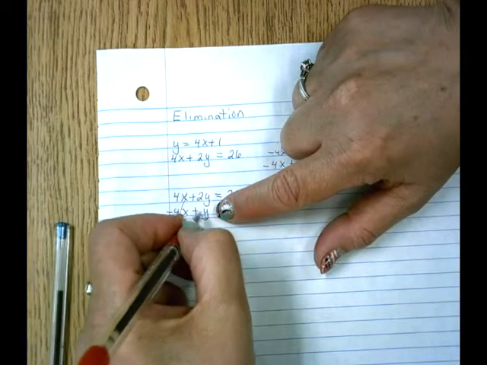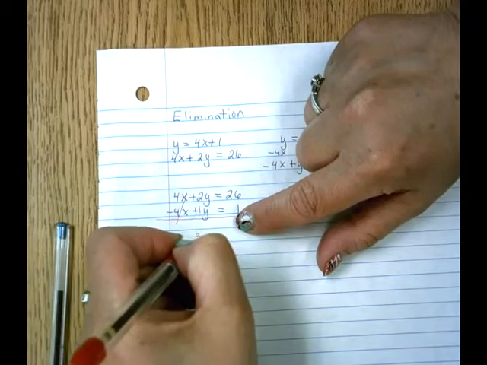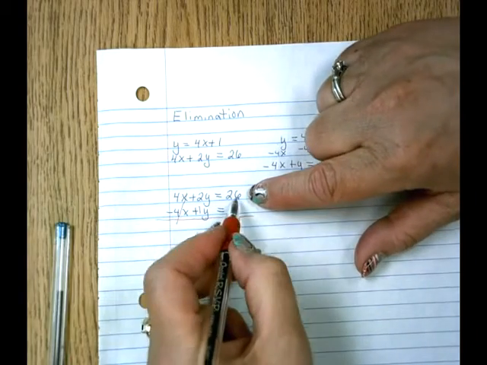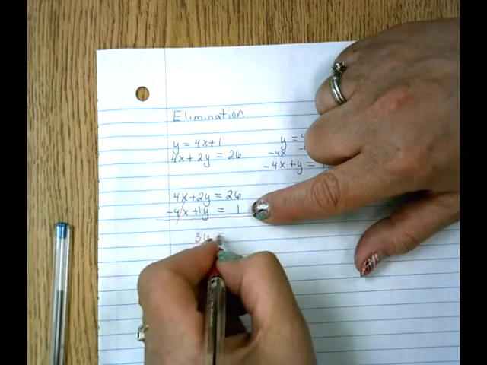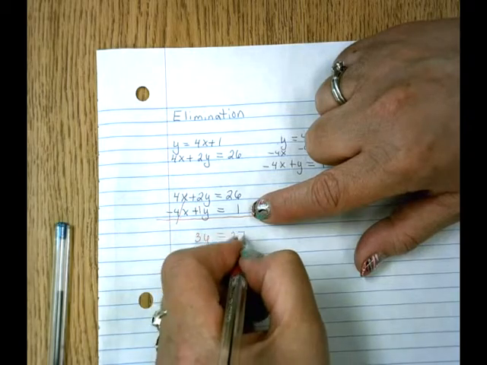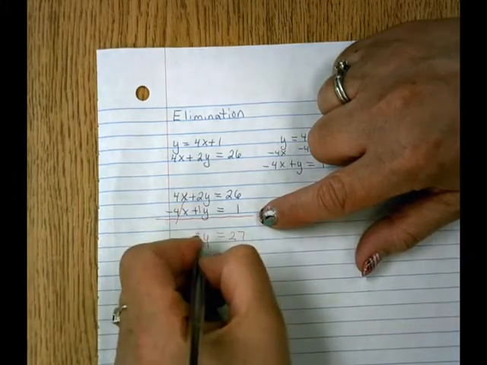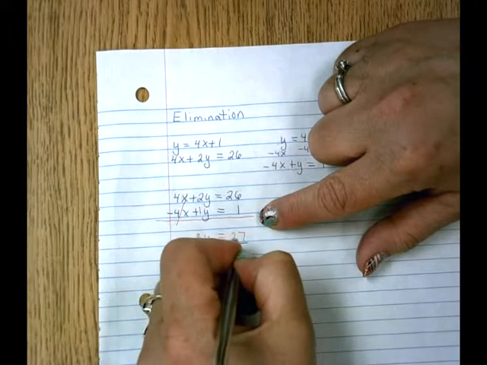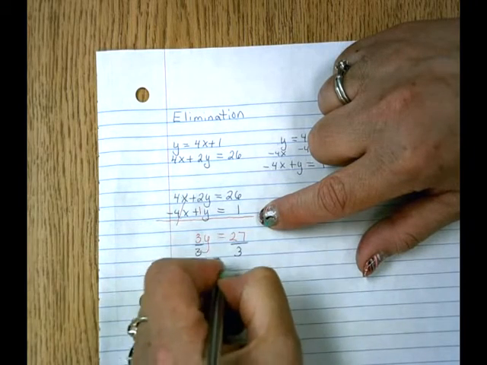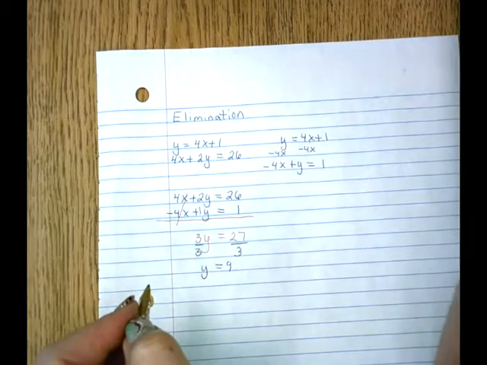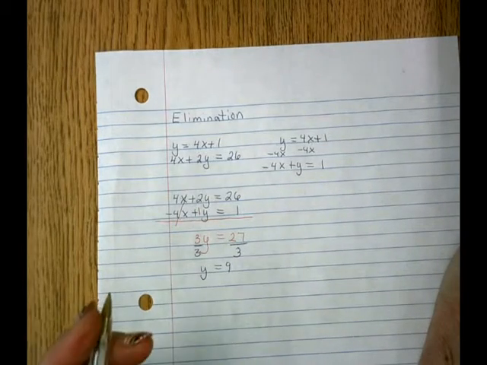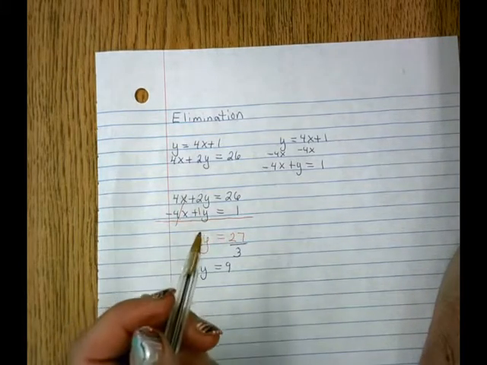2y and 1y gives me 3y. And 26 and 1 gives me 27. Well, now I have a simple two-step equation. I'm just going to divide this side by 3 and divide this side by 3, and I get y equals 9. Now I'm going to go back and I'm going to use the same strategy that I did in substitution.